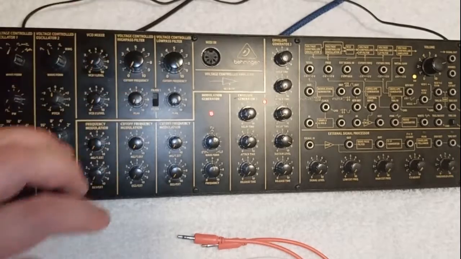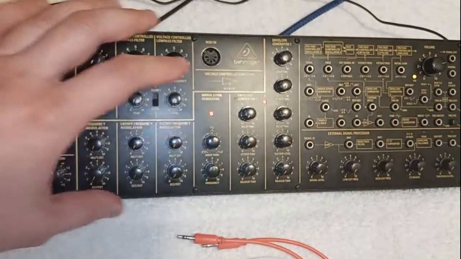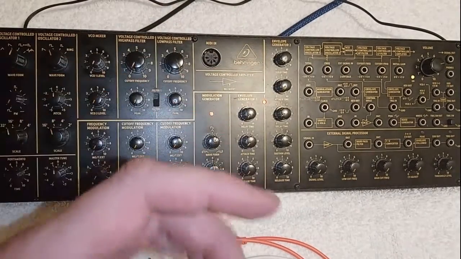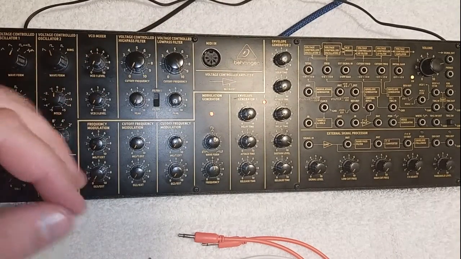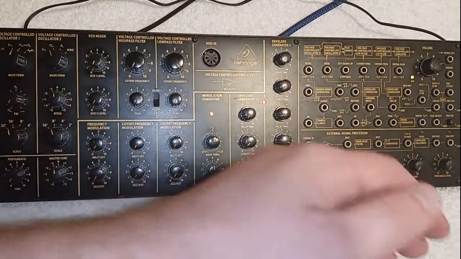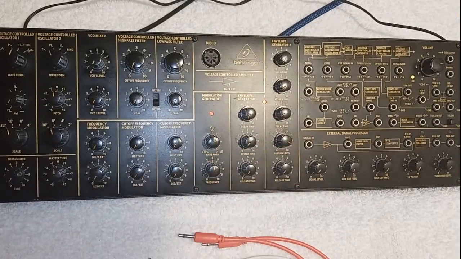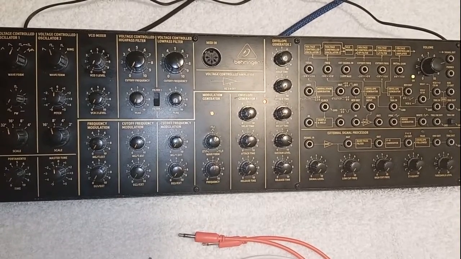Part 2, I went over the built-in modulation section, the pre-wired, you could say. And then this is the semi-modular section here with the patch points that I'm going to go over in part 3.